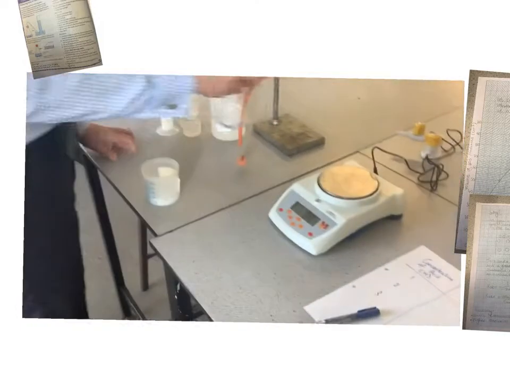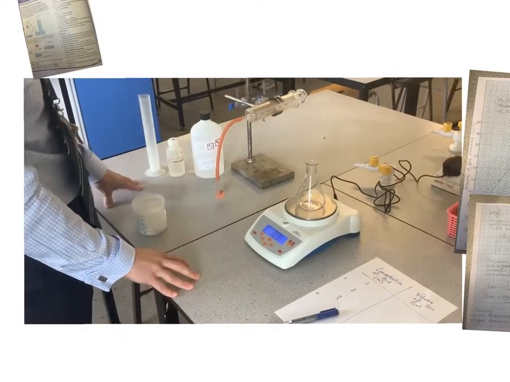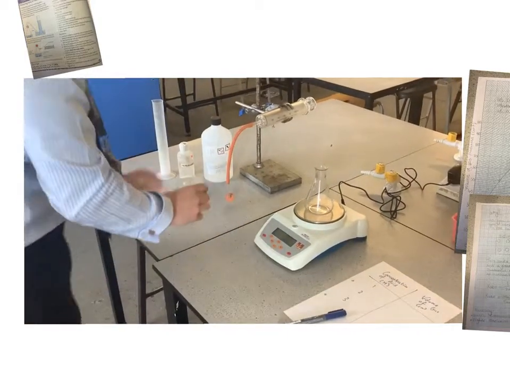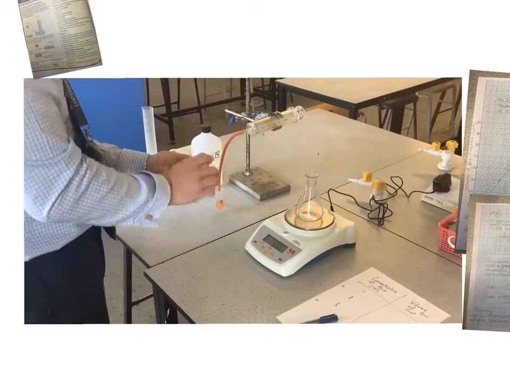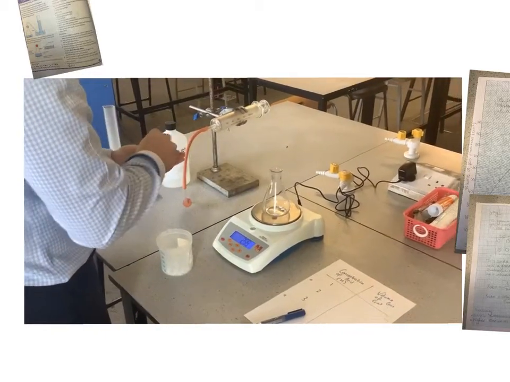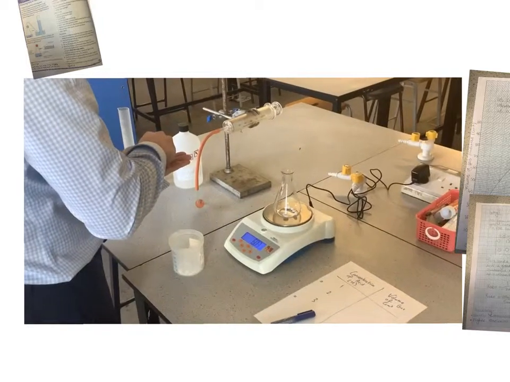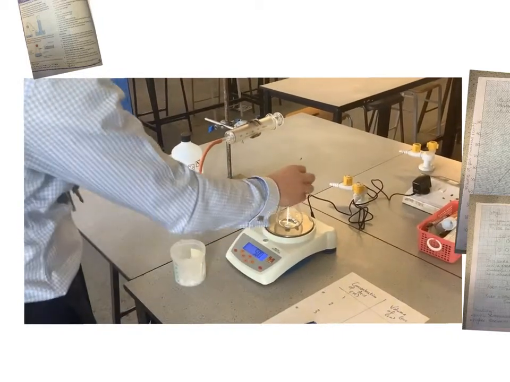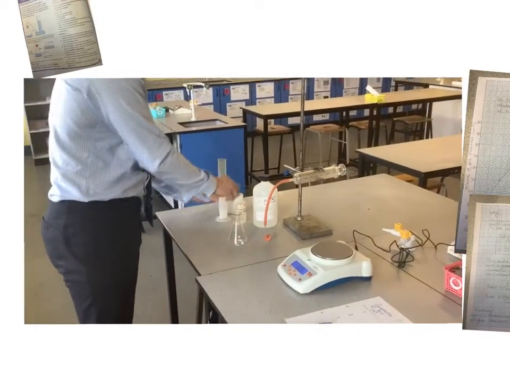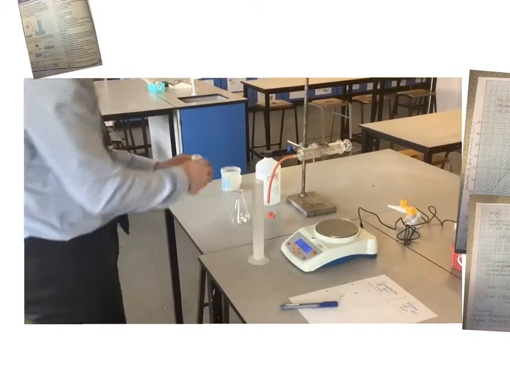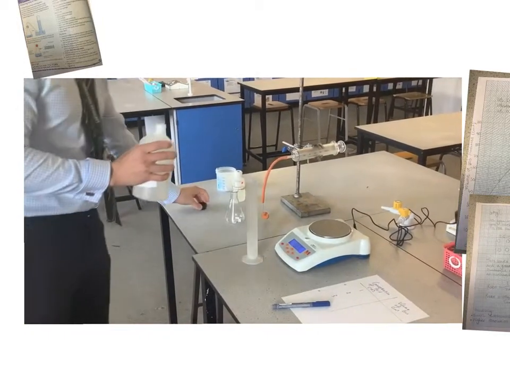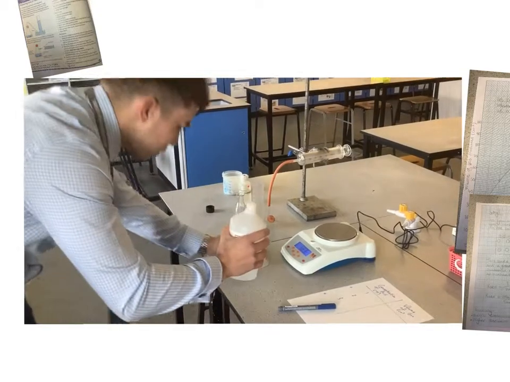So the first thing I'm going to do is put my conical flask on the balance, and I'm going to tare it in. And I'm going to measure out 5 grams of marble chips. Oh, that was perfect. Okay, then, to make sure I'm keeping everything the same, a control variable is going to be the volume of acid. 50? Yeah, we're going to do 50.